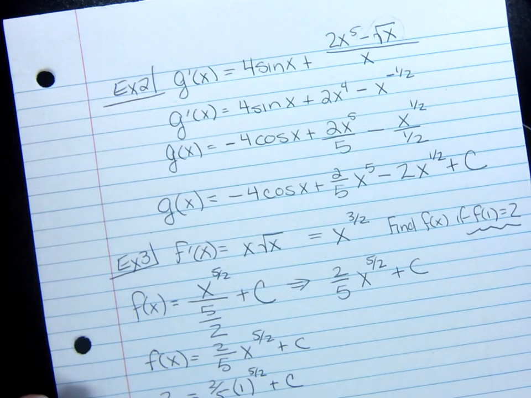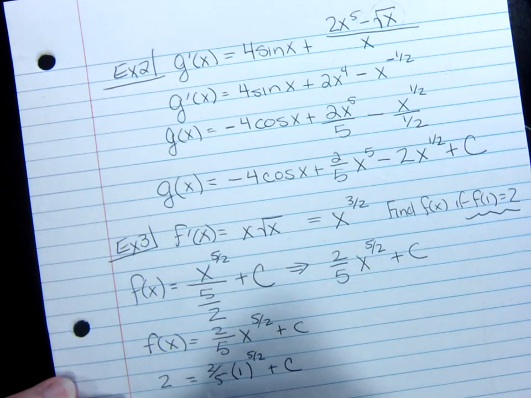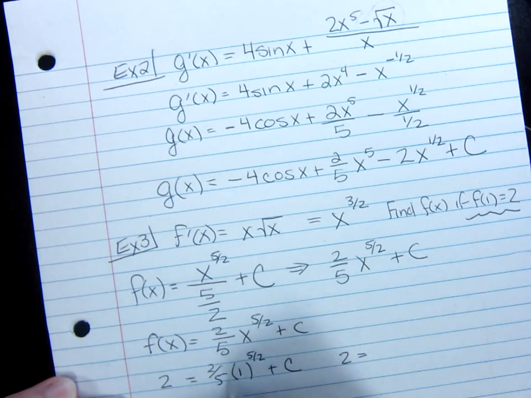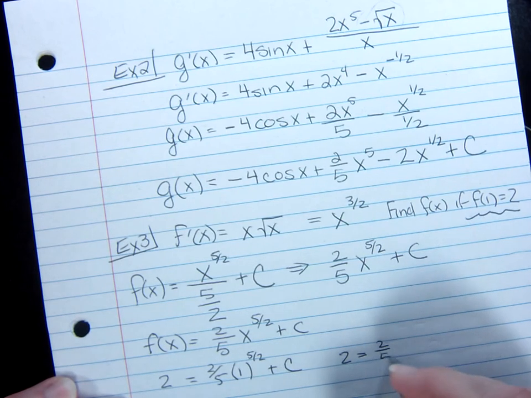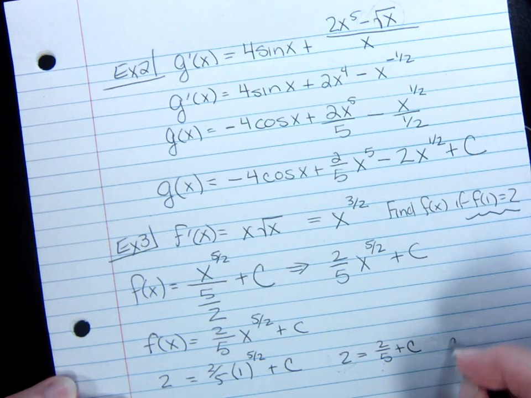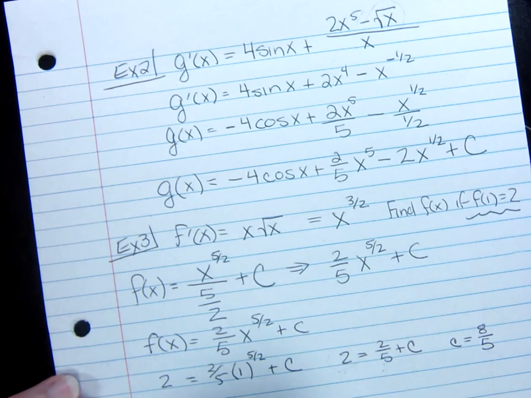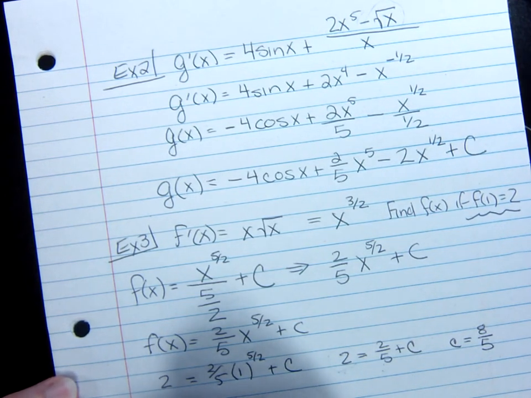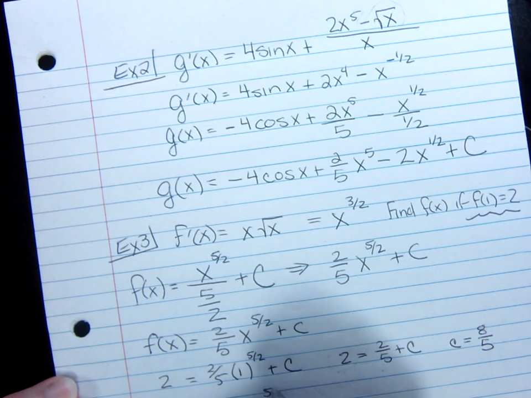So here I have 2 equals, this is just 1, 2/5 plus c, and when I subtract 2/5 from both sides, I'm going to take 10/5 minus 2/5, because 2 is 10/5. So 10/5 minus 2/5 will give me 8/5 for my value of c. So my final answer for that information given to me would be 2/5 x to the 5/2 plus 8/5.